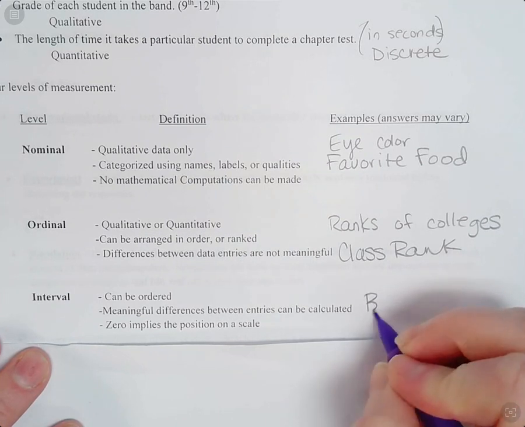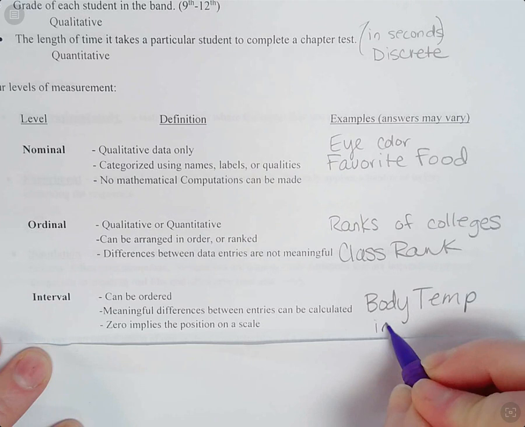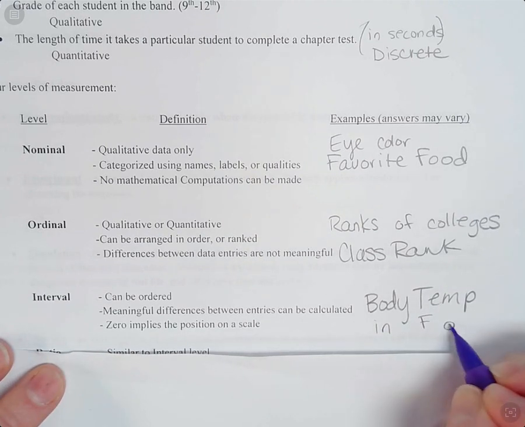An example of this one is body temp in Fahrenheit or Celsius.